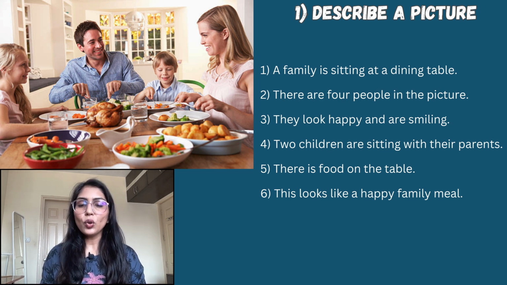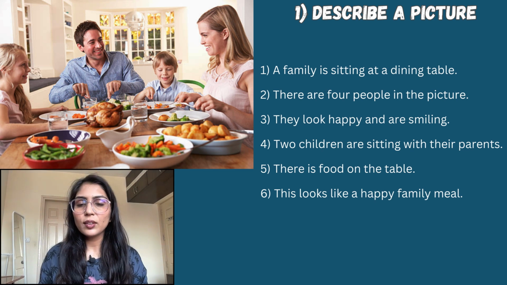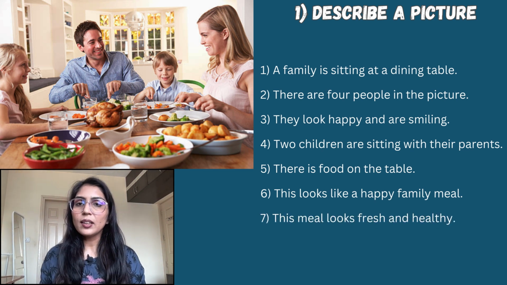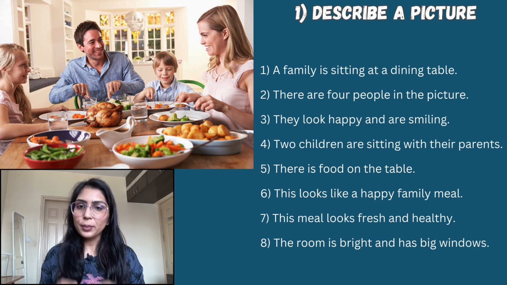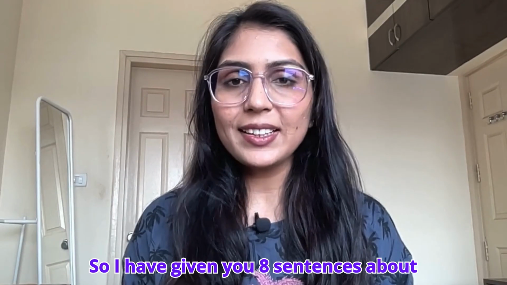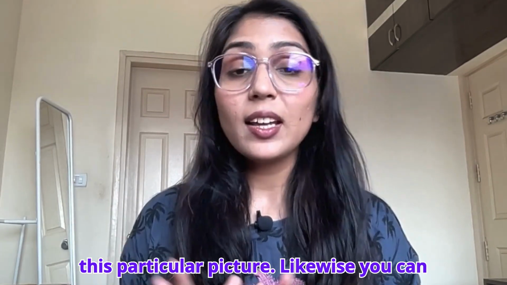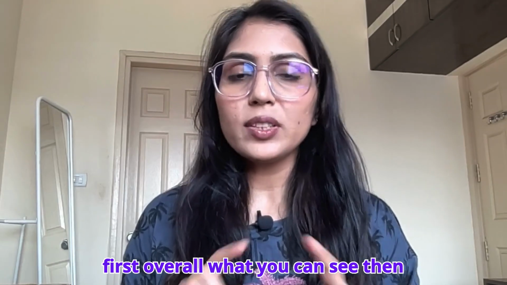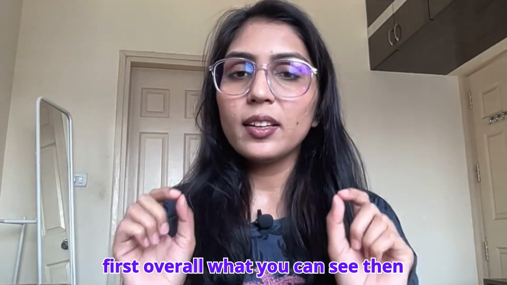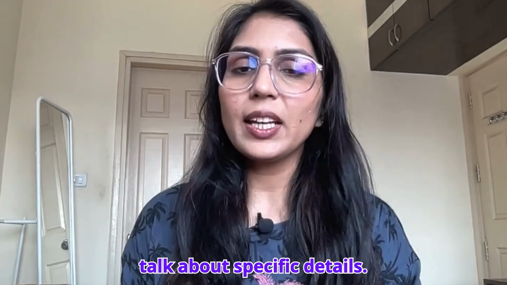Now you can talk about something in detail. For example, this meal looks fresh and healthy. And if you want to talk more, you can describe surroundings. I can see the room is bright and has big windows. So I have given you 8 sentences about this particular picture. Likewise, you can make sentences. This way you can describe first overall what you can see, then talk about specific details.